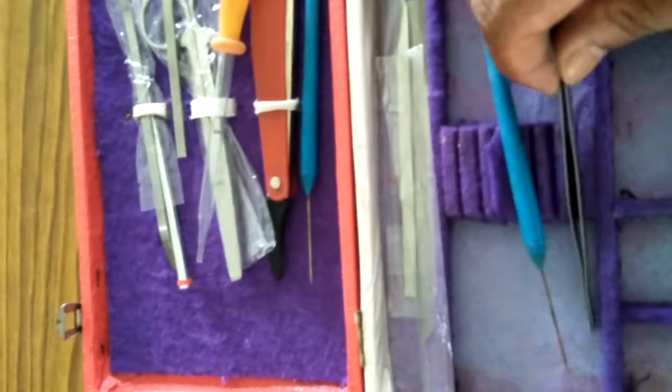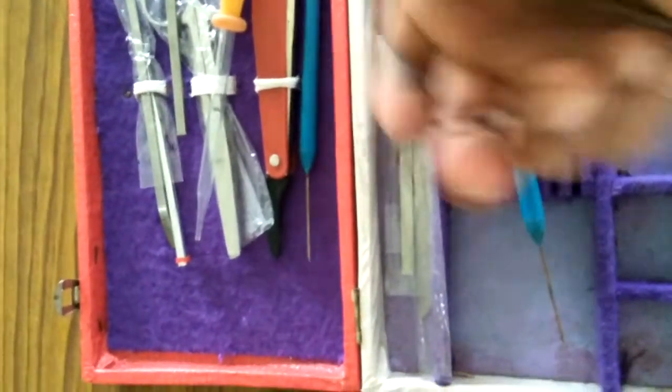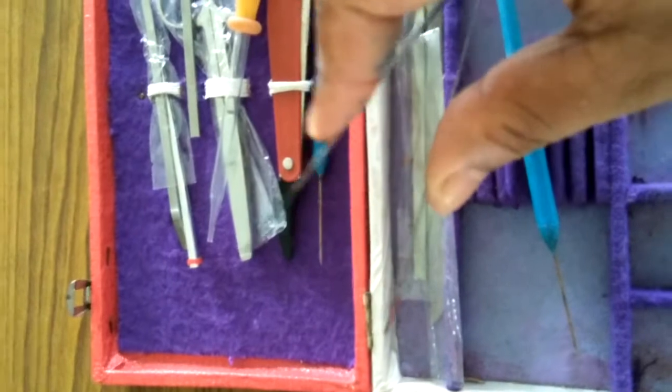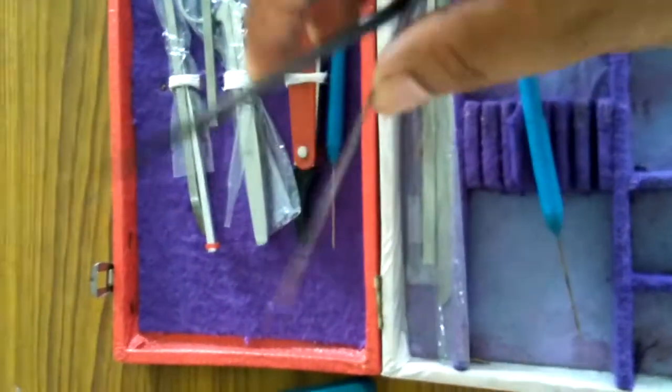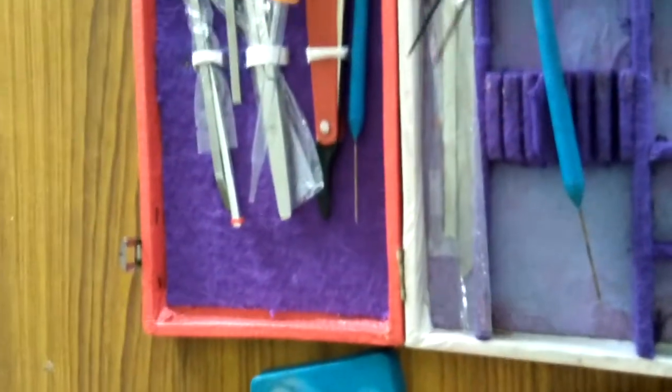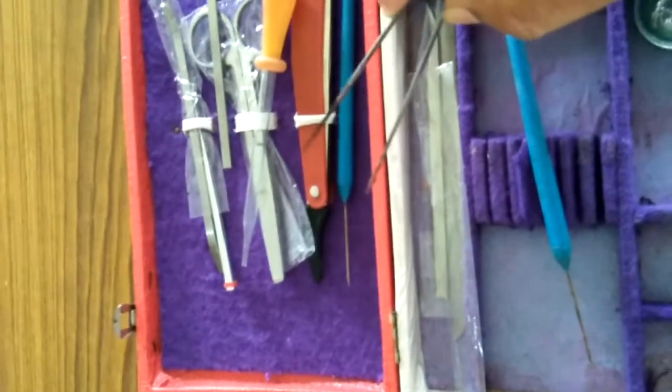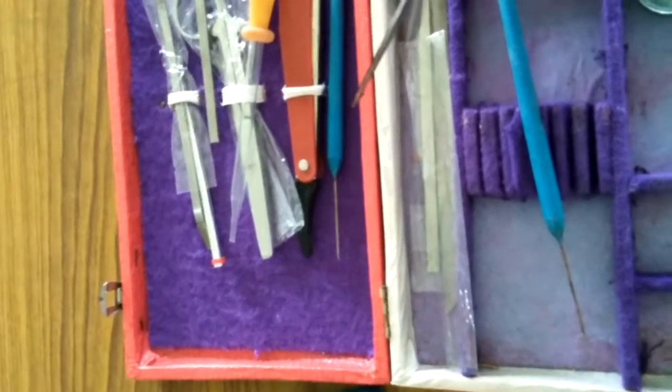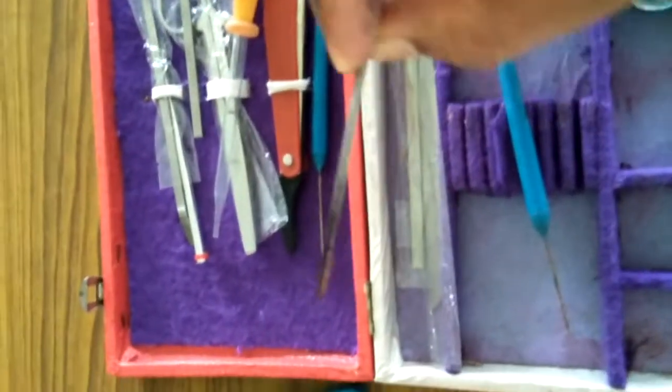And this is a forceps, which is most essential in biology practical for picking cut parts of roots and stems.